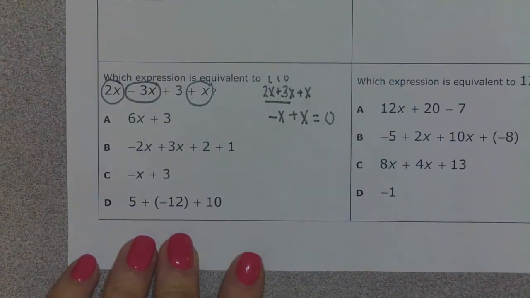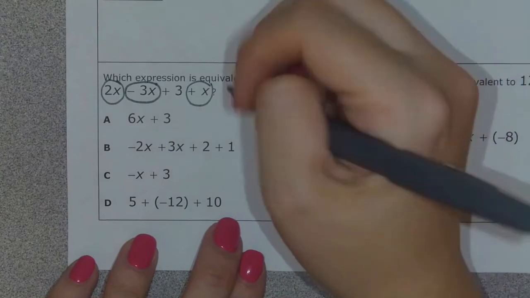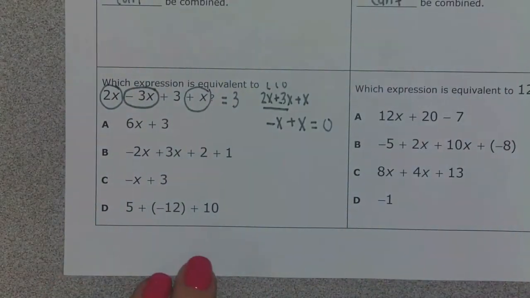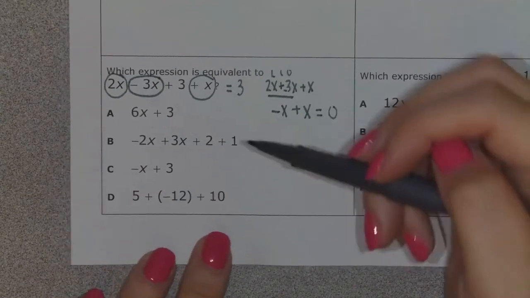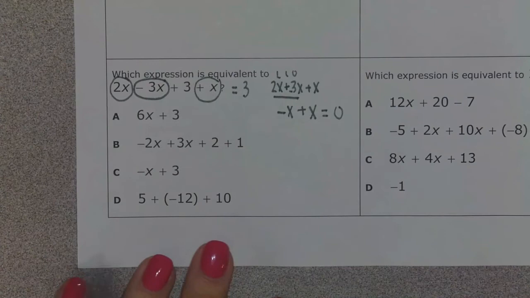So I actually get rid of every single one of my x tiles. And then the only thing I'm left with is plus 3. So this whole entire expression just has a value of 3. So we need to go through our answer choices and figure out which one also has a value of 3.